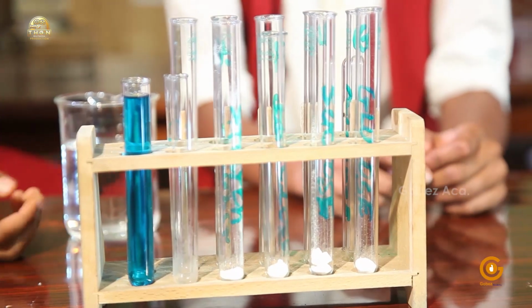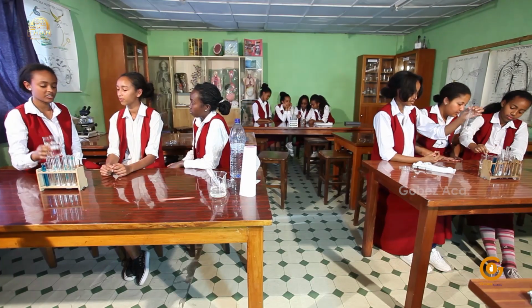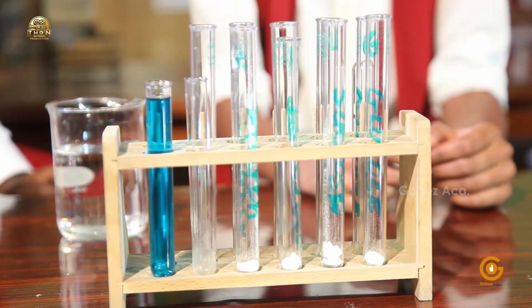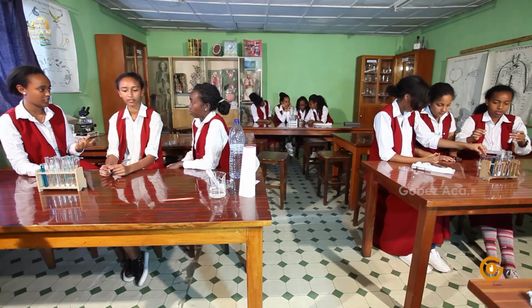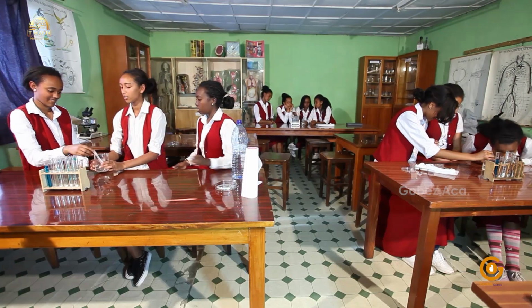So now, like I said before, I'm going to add distilled water into 6 test tubes to a depth of about 2 centimeters. So can one of you please help me? Okay. Here are the pipettes. Thank you.